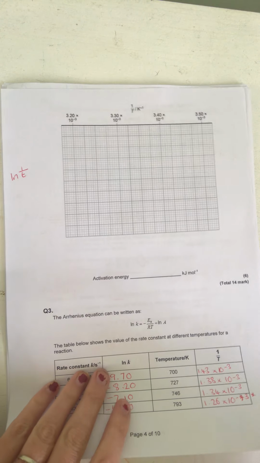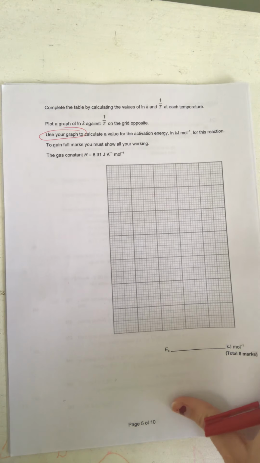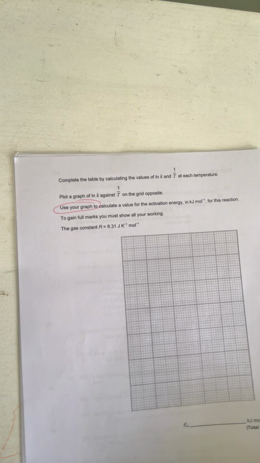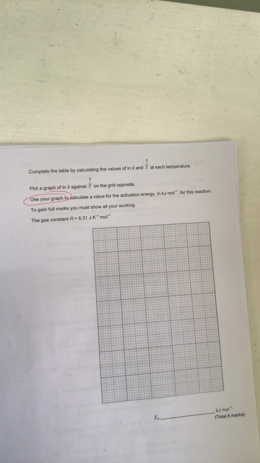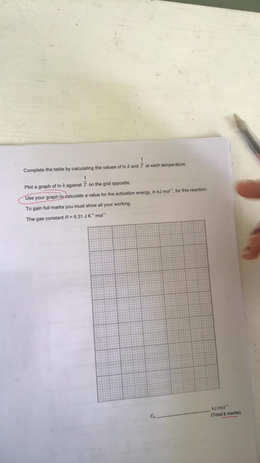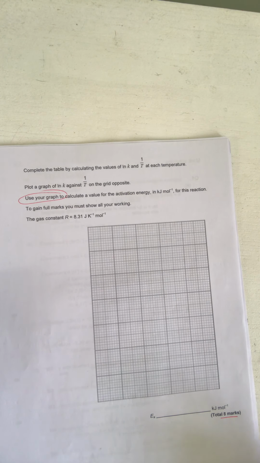Okay, so once you've got those values, you are then asked to plot a graph, and this question is worth 8 marks, and that is to reflect the fact that this time you have not been given any axes. So it's not harder, it's just more time consuming basically.